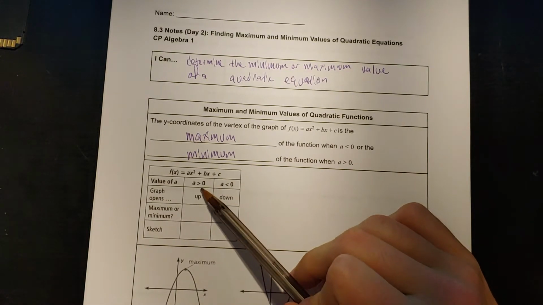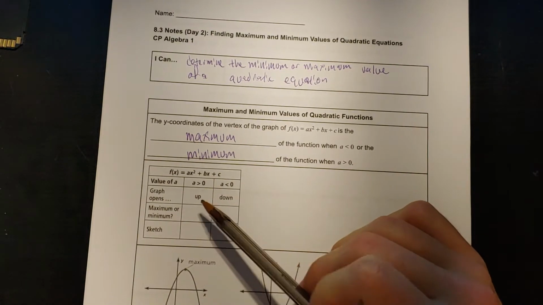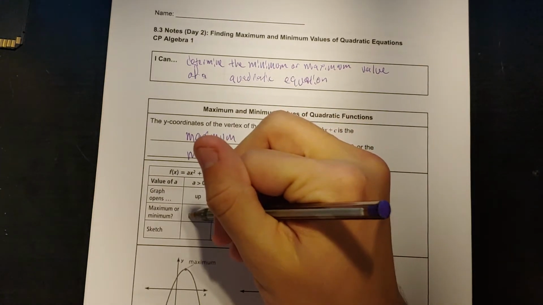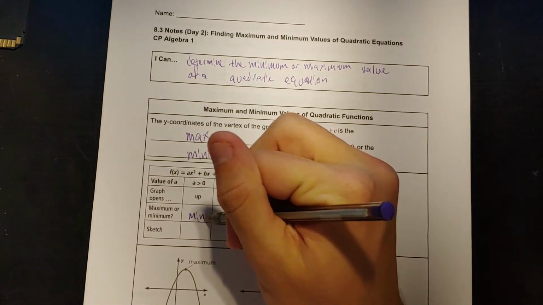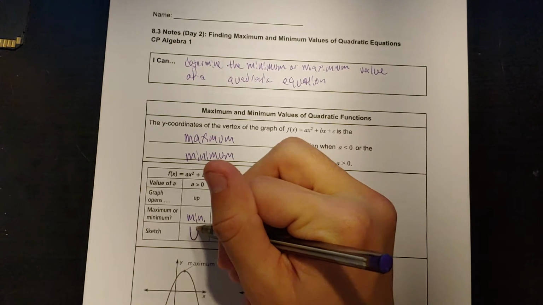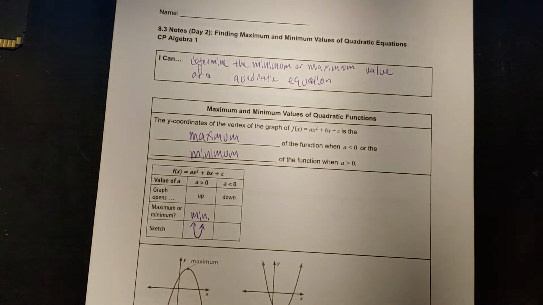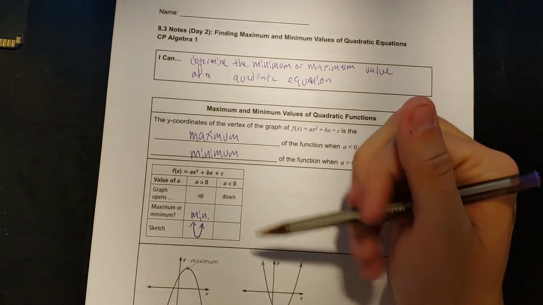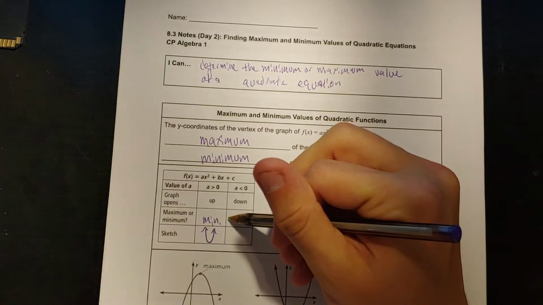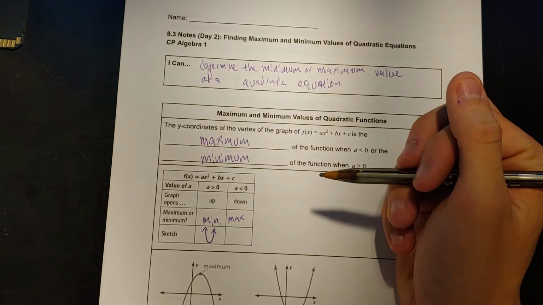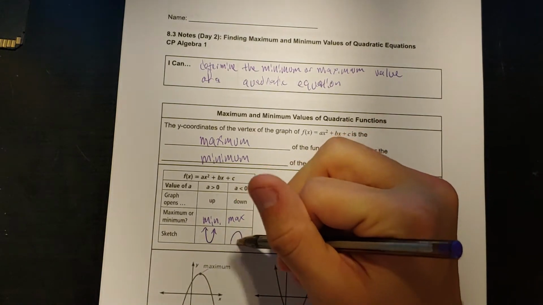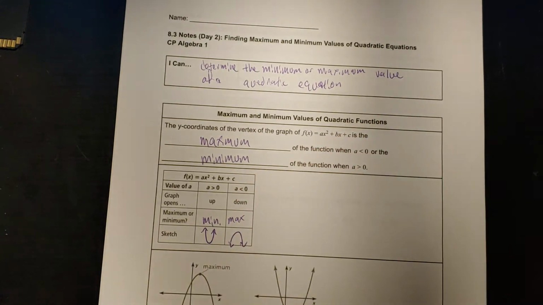So when a is greater than 0, when a is positive, the graph opens up. So that means you have a U. So that means we have a minimum. And the sketch of the graph looks like this. So then you can probably guess, there's only two parabolas that we're worried about right now. Minimum or maximum. So if this one's minimum, then when we go down, we have a maximum. And this one looks like the St. Louis Arch, if you've ever been there.